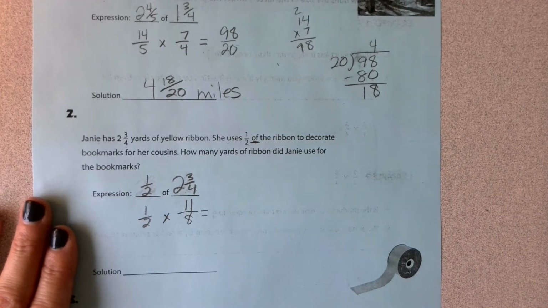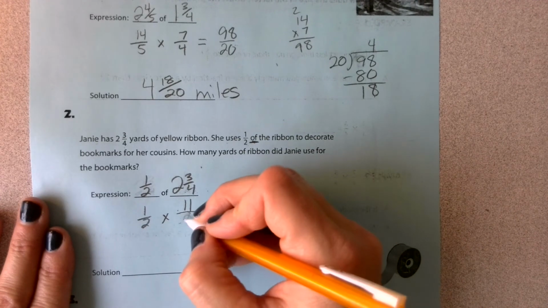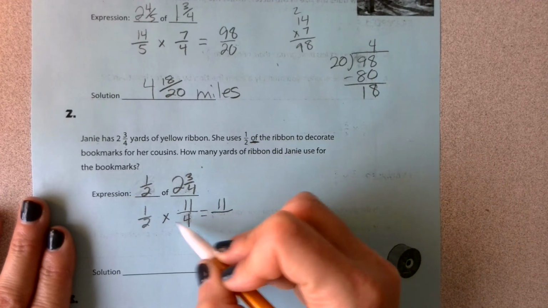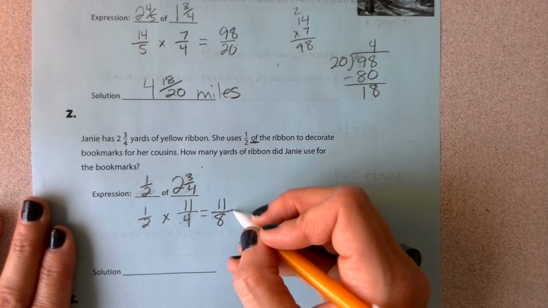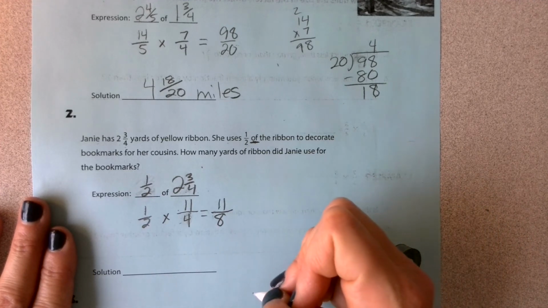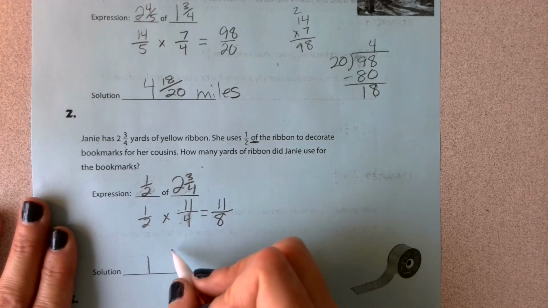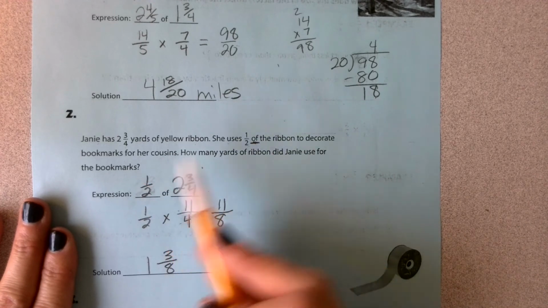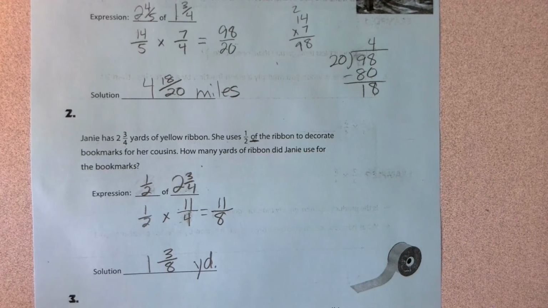Let's see. Oh, denominator is not 8. Hopefully you caught that with me. It stays the same. It's 4. So multiply straight across, you get 11 eighths. That's what I was already thinking about. So improper. Now I'll do this one mentally. You could use the division, but 8 can come out of 11 one time, and there would be 3 left over out of 8. What's our label? Yards. We can abbreviate with yd.